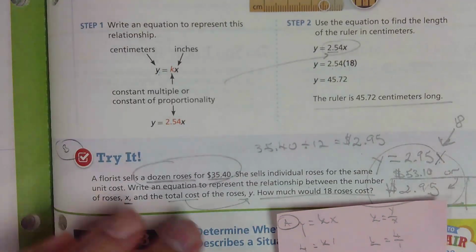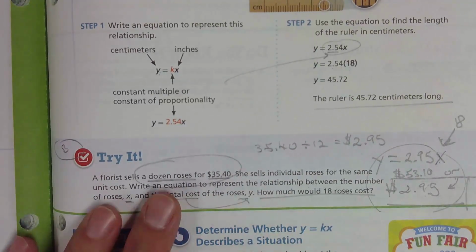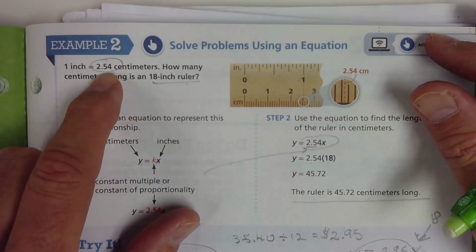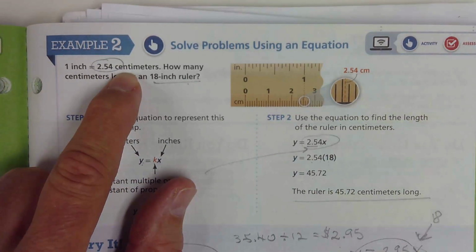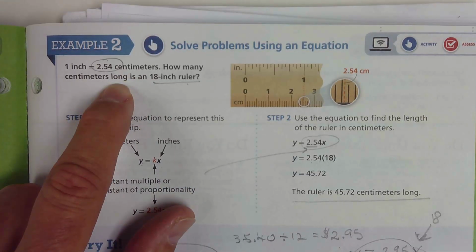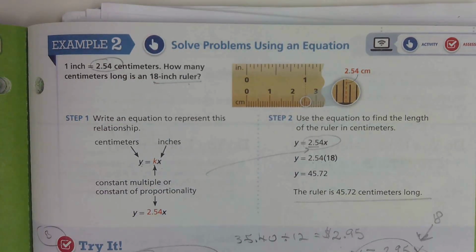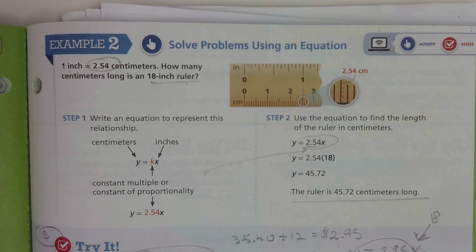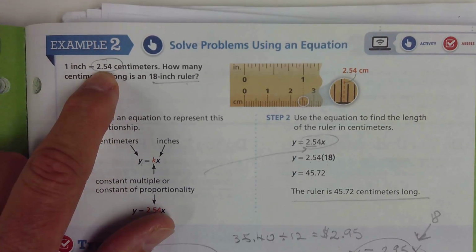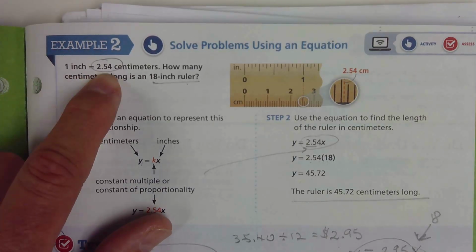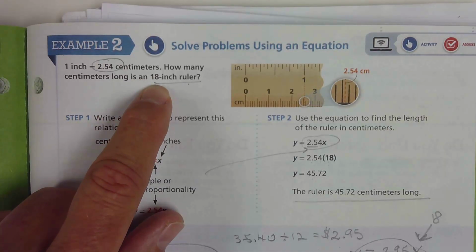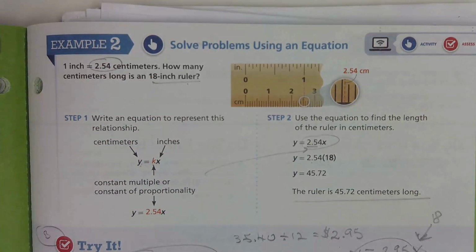Let's look at example 2 here. It says 1 inch is 2.54 centimeters. That's true. How many centimeters long is an 18-inch ruler? Now, before I go any further, how many of you know how to solve that? Okay, about half the hands, maybe a little bit more than half. Well, 1 inch is 2.54. 2 inches would be 2 times 2.54. 3 inches would be 3 times 2.54. Obviously, if it's an 18-inch ruler, it's going to be 18 times 2.54.